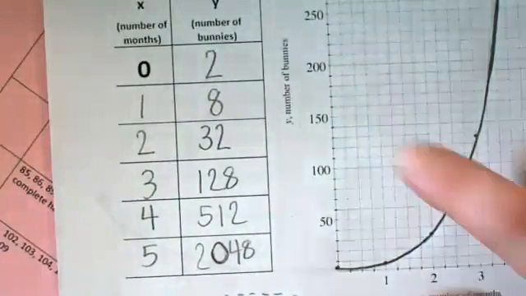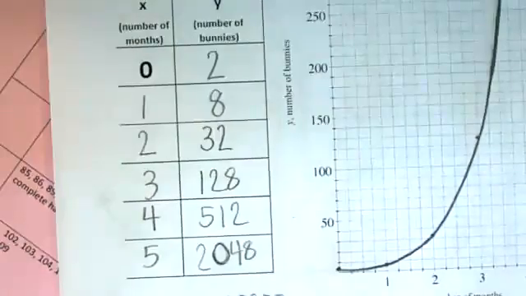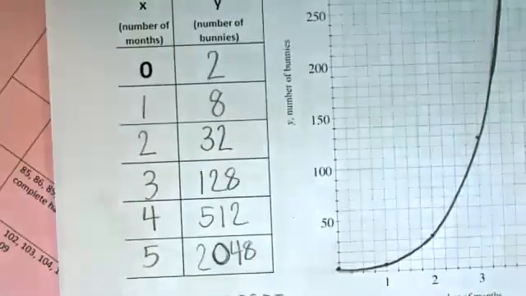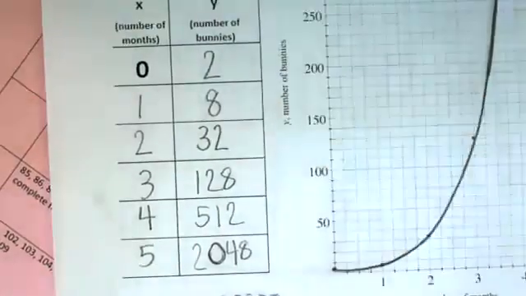is that these are all exponential graphs, and what makes them exponential graphs is that pattern that each of you was able to find in your group. You all figured out that there was some number that we were just multiplying our y values by, and that was getting our next one. And that's the key, is figuring out that multiplier.